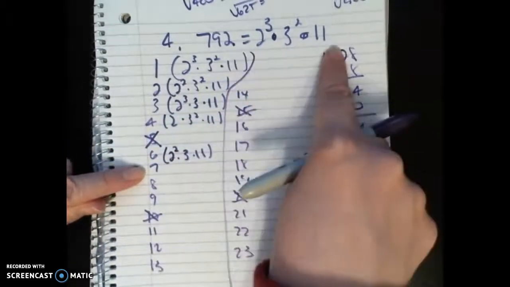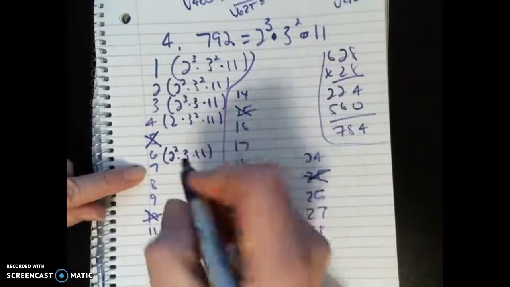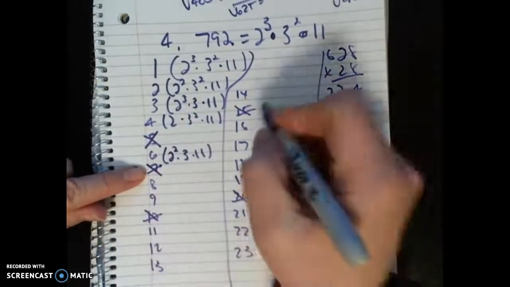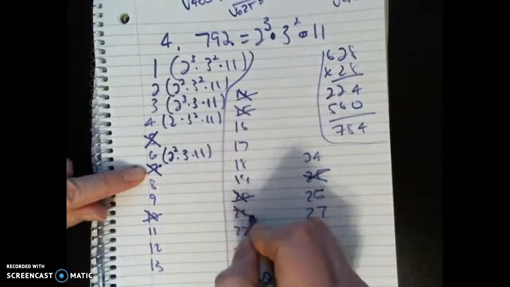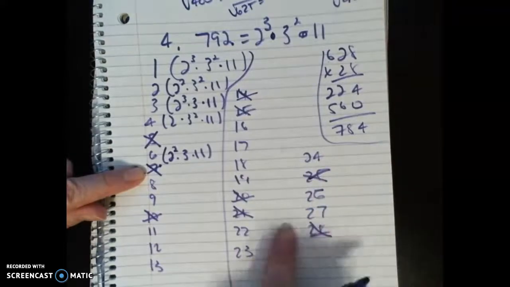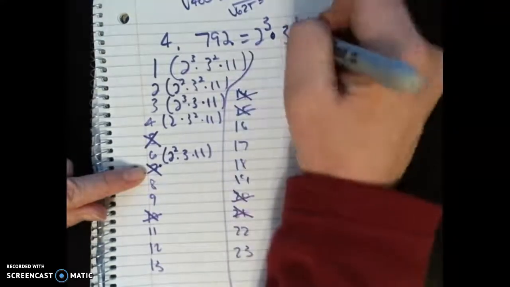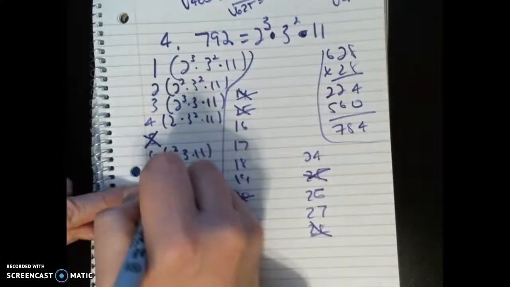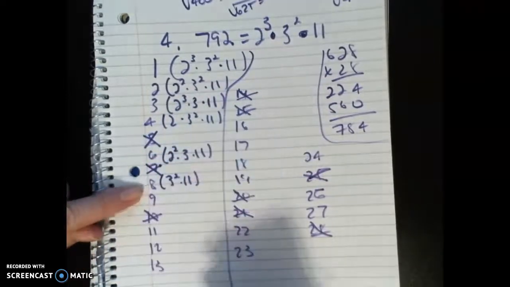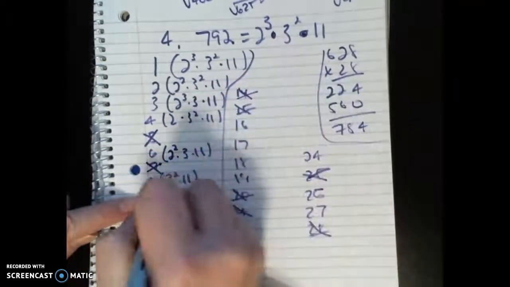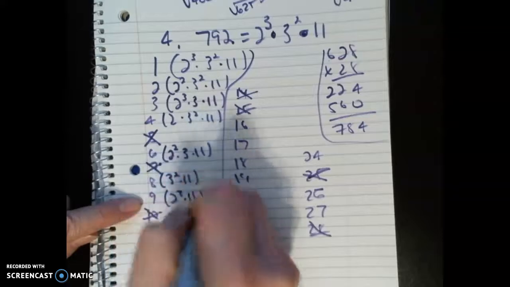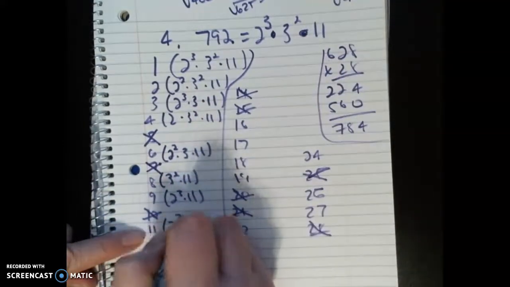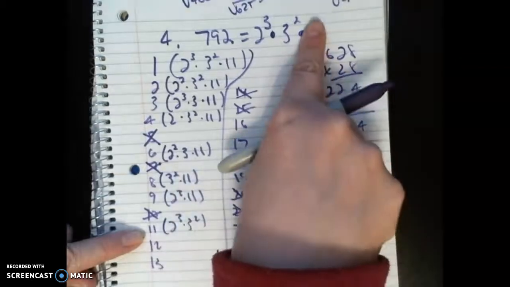Do you see how there's no prime factor of 7? So there's no way 7 can be a factor, and that also means multiples of 7, like 14, 21, 28, because they have 7's in them and there is no 7 in the DNA here. 8 would be 2 cubed, so the other guys would be left over. 9 would take my two 3's, leaving 2 cubed times 11. 11, you can see it right there, so 2 cubed times 3 squared is left.